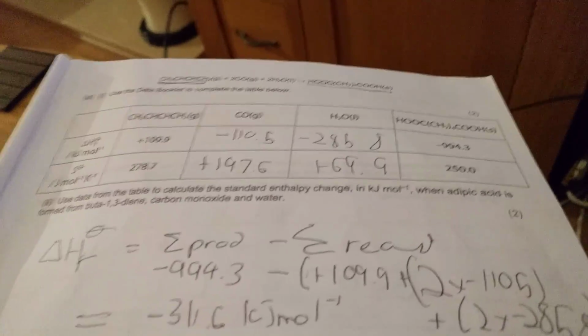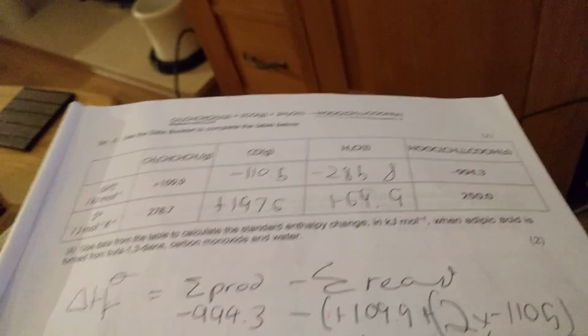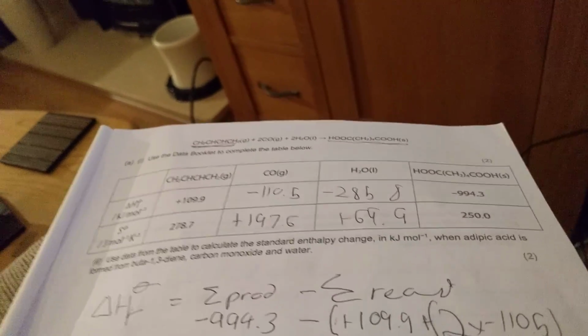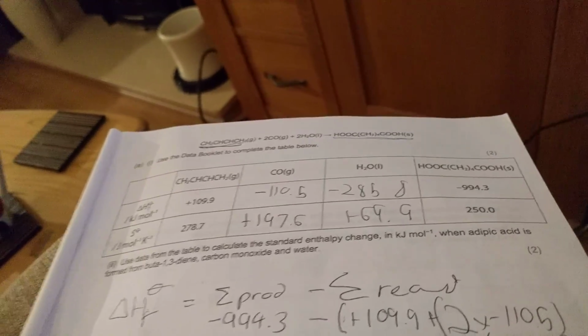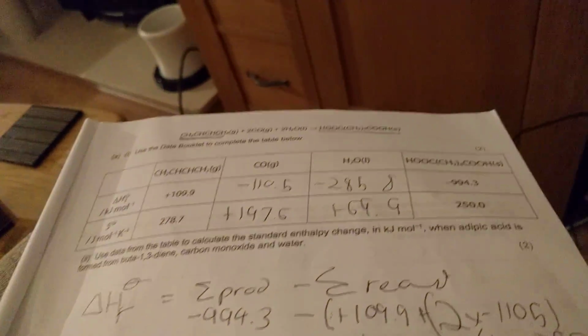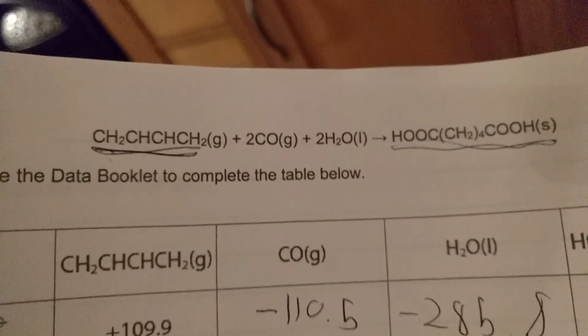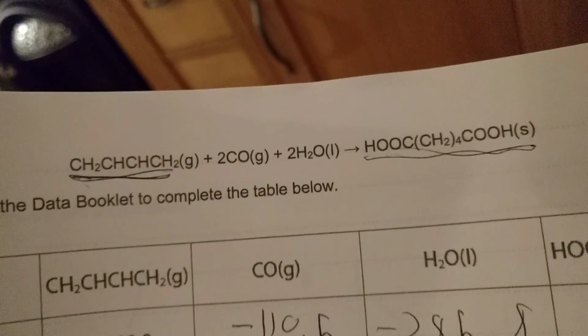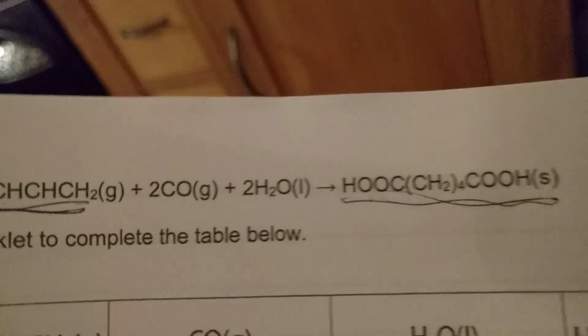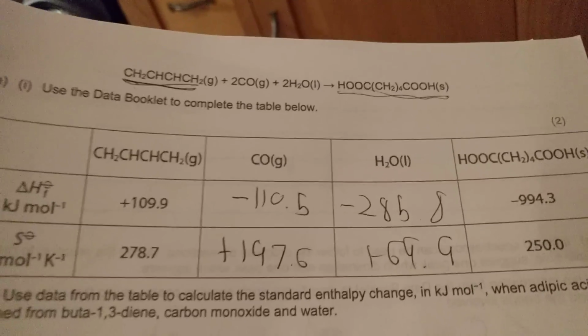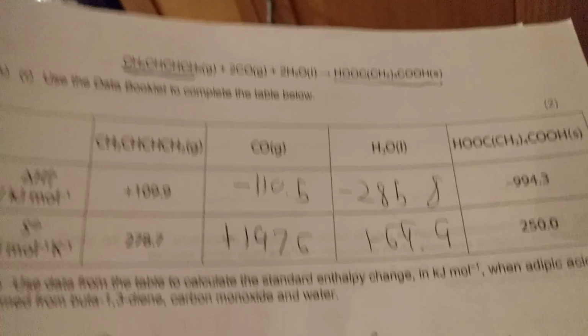Okay, so in the next question, we're looking at an entropy question here, and balancing entropy and enthalpy to work out what's happening to the total entropy of a reaction. So the reaction that we're looking at is this one here. So we've got an alkene reacting with carbon monoxide and water to make a carboxylic acid. Right, so the enthalpy of formation data is given in the table.